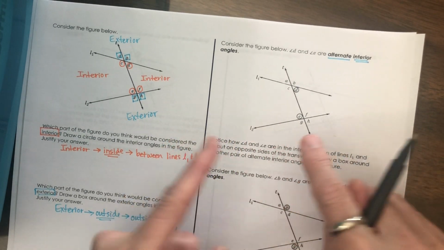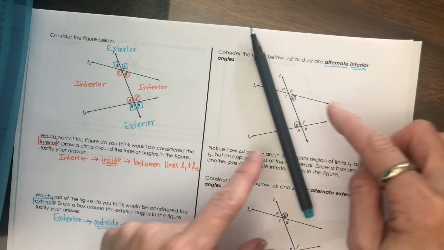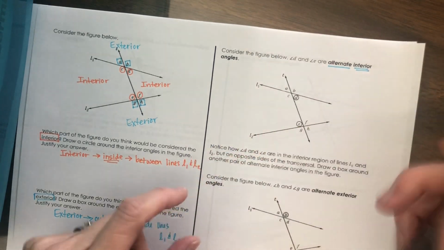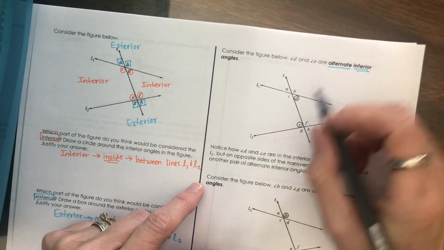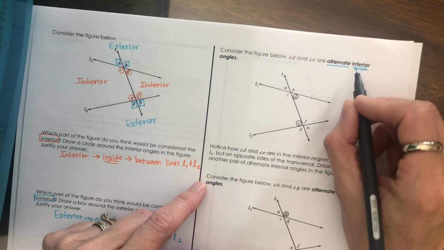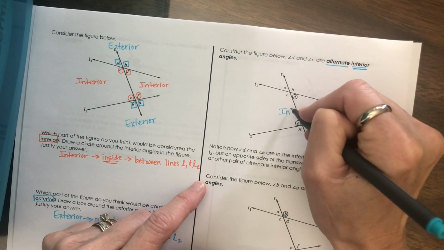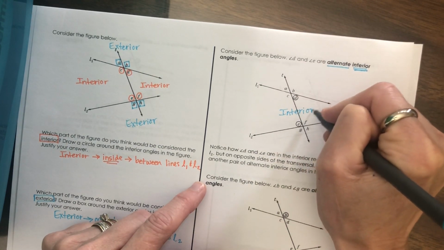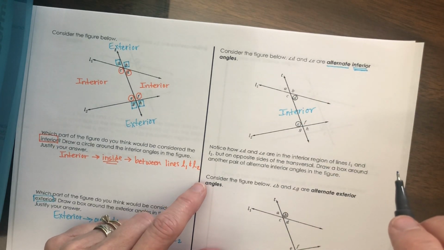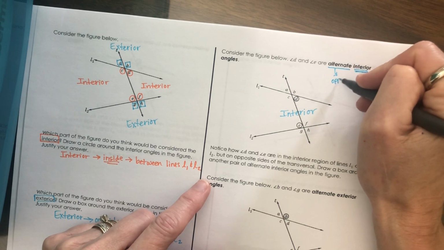Alternating means on opposite sides of that transversal that's cutting down through the center. So first I'm on one side, then I'm on the other. Alternate sides. So D and E, you can see, are on alternating sides of the transversal, and they're in the interior of our figure. Right here, the interior, and on alternating sides. I guess we can write here, opposite sides.